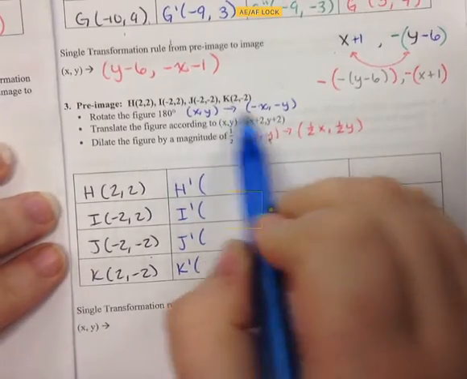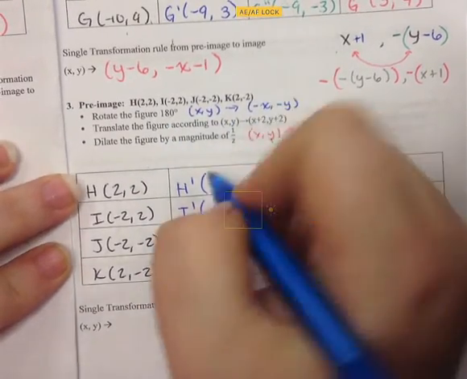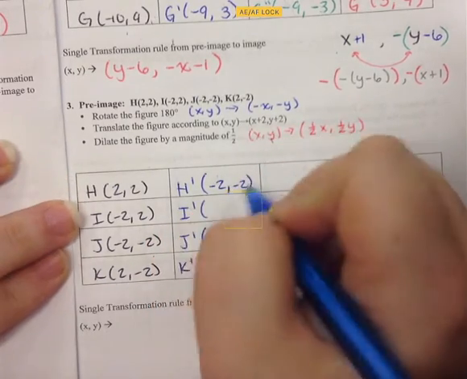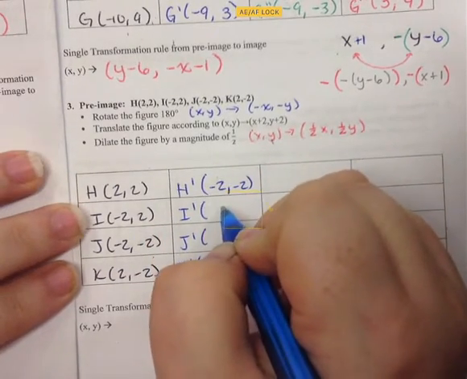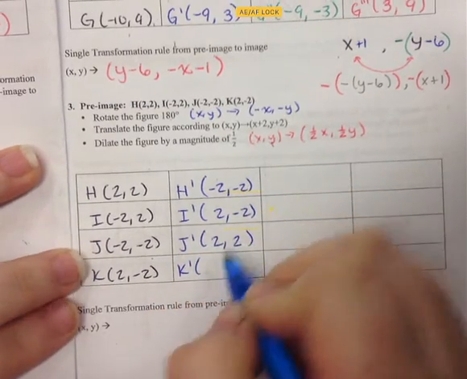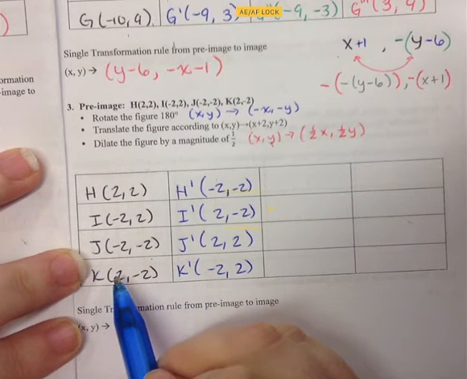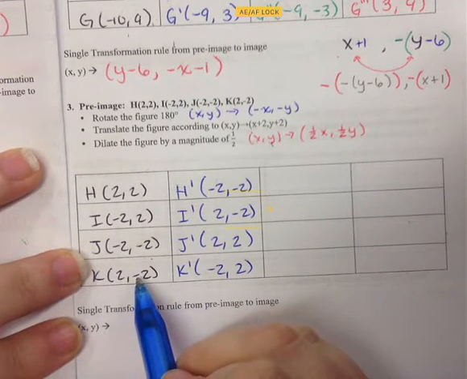And for the rule, we're going to just negate our signs. So we're going to have negative 2, negative 2. Positive 2, negative 2. Positive 2, positive 2. Negative 2, positive 2. Because all we've done is just change the sign. So if it was positive, it becomes negative. If it was negative, it became positive.